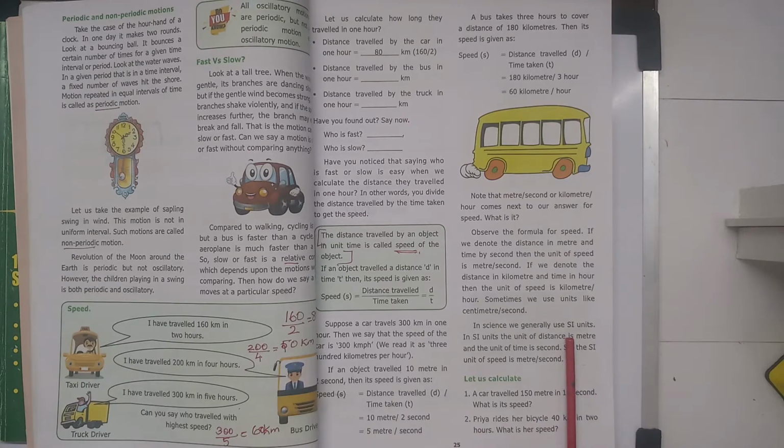In science, we generally use SI units. In SI units, the unit of distance is meter. You know what is SI? SI units is the international, universal system. For distance it is meter and the unit of time is second. So, the SI unit of speed is meter by second. Meter by second. That is the unit of speed. Okay, meter by second.